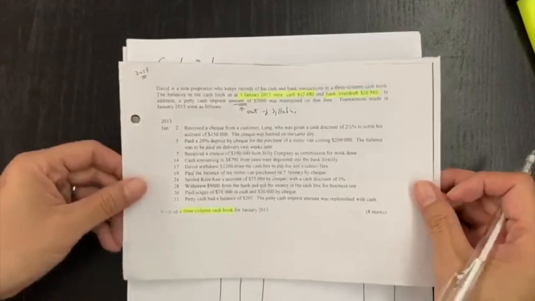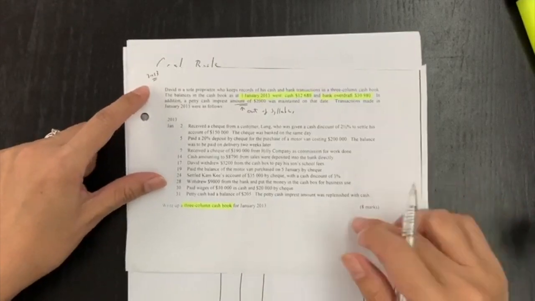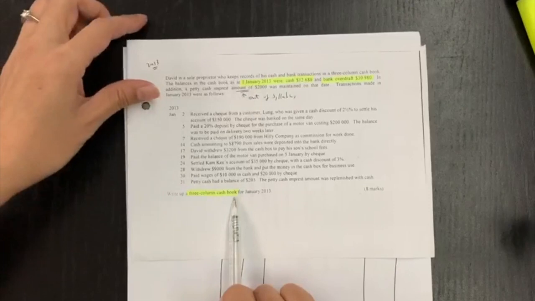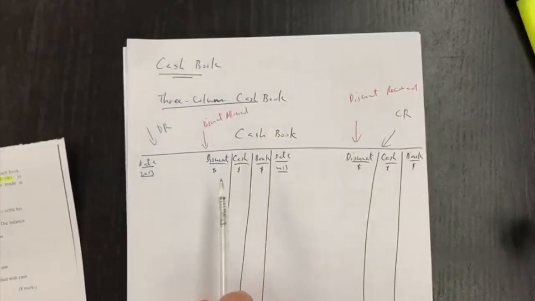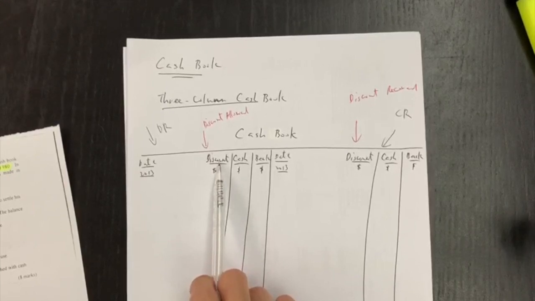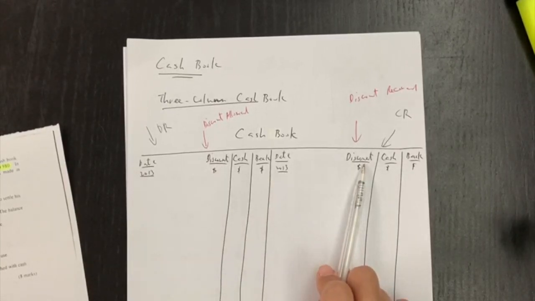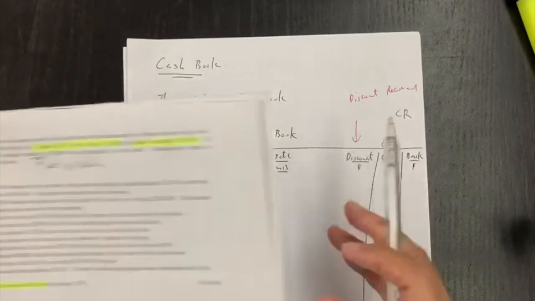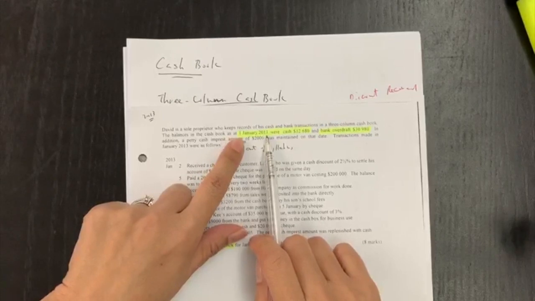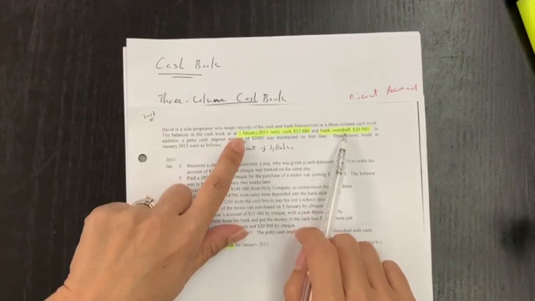Now here is the question, a DSE question in 2013. And then we have this question: write up a 3-column cash book, right? And now here is my 3-column cash book. Now you know that the discount on the debit side must be discount allowed, and the discount on the credit side is discount received. Okay, are you ready? So here, I have this highlighted. This is the opening balance. We have cash, and then we have bank overdraft. Now be careful about this.